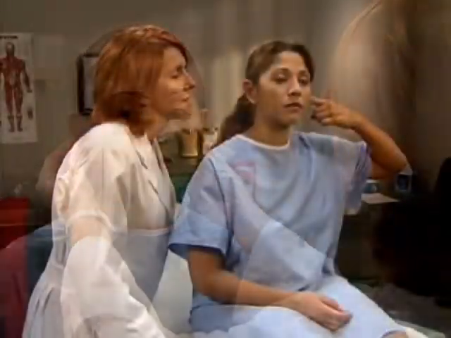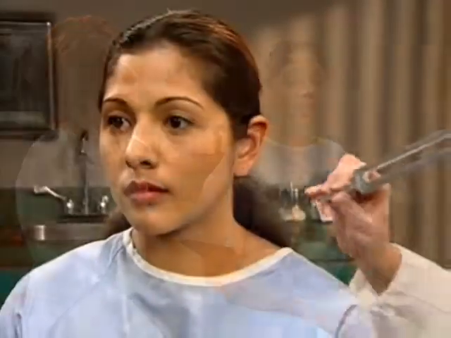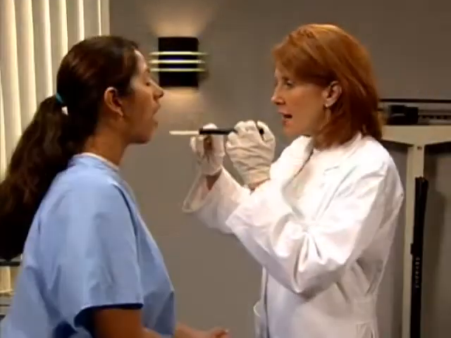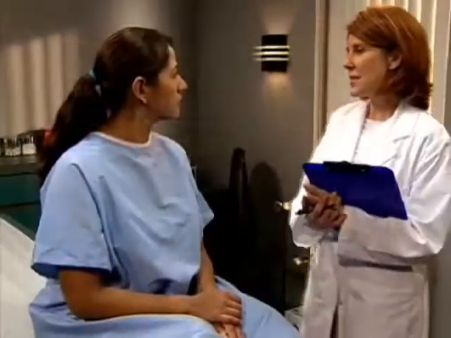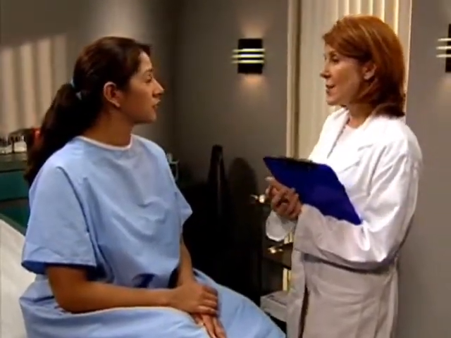By using inspection, palpation, and a few special techniques, you can easily examine your patient's ears, nose, and throat. And by putting these findings together with the health history and diagnostic test results, you'll have a clear clinical picture that can guide your patient's health care effectively.